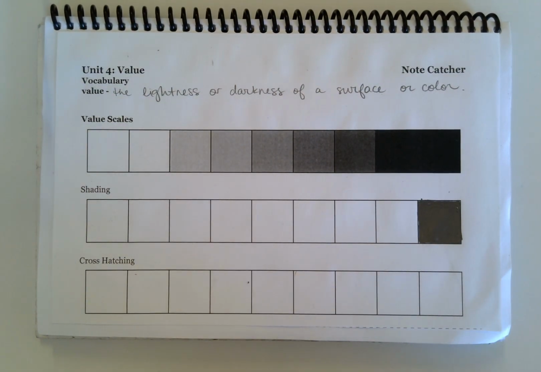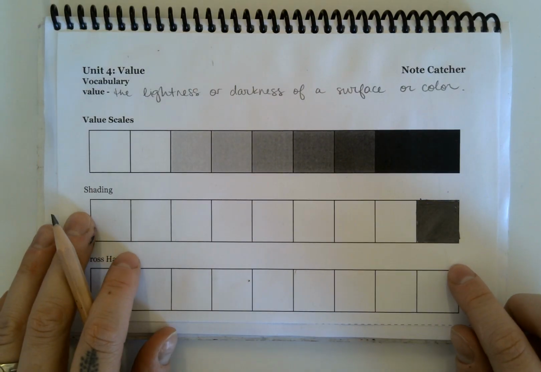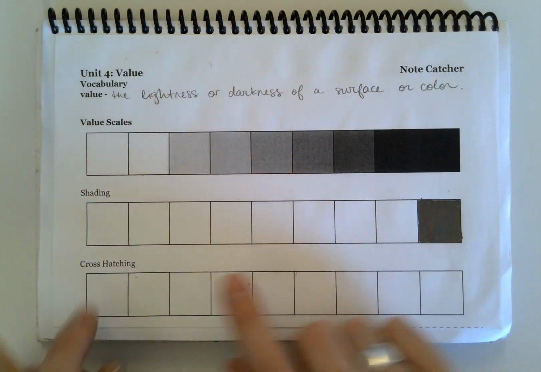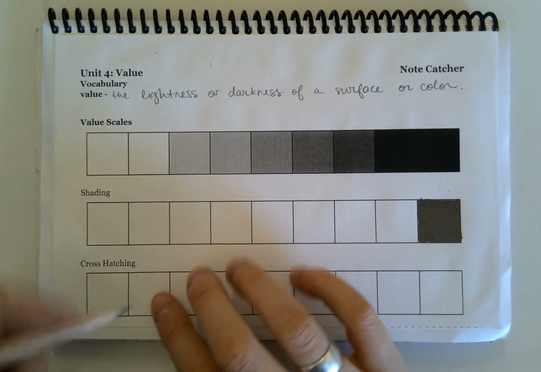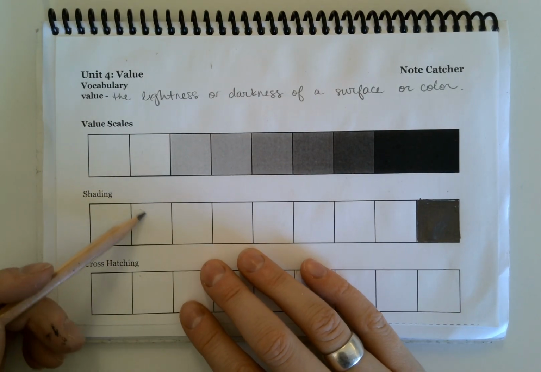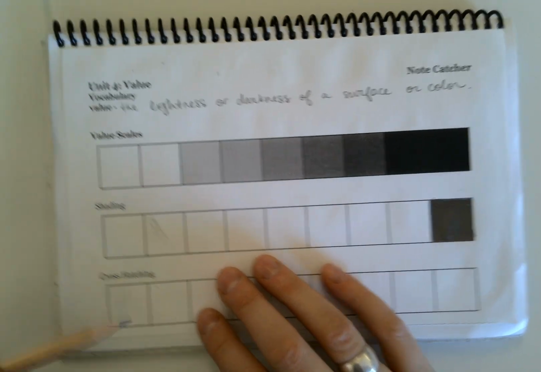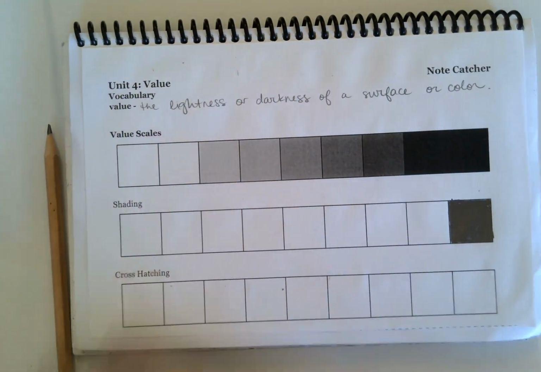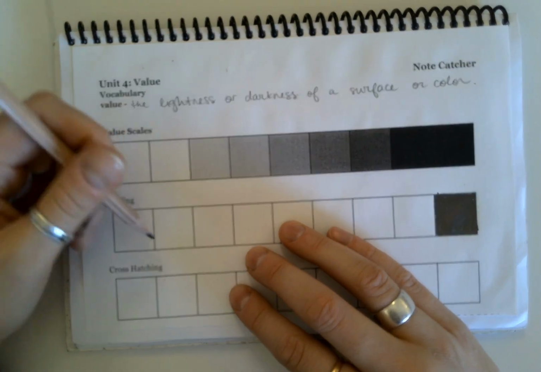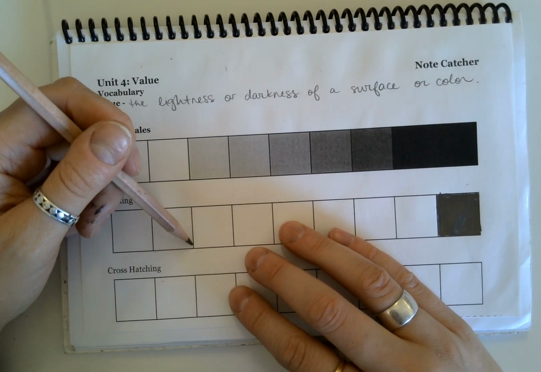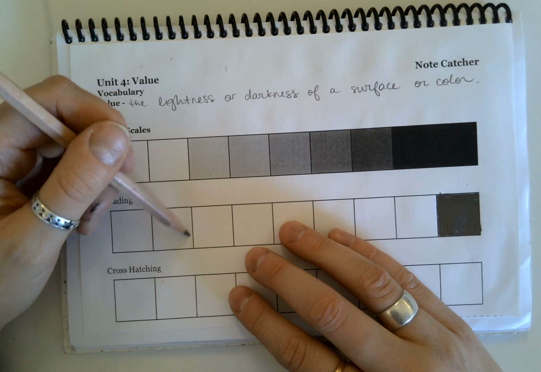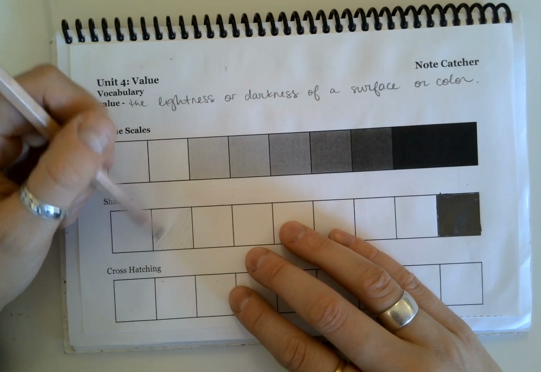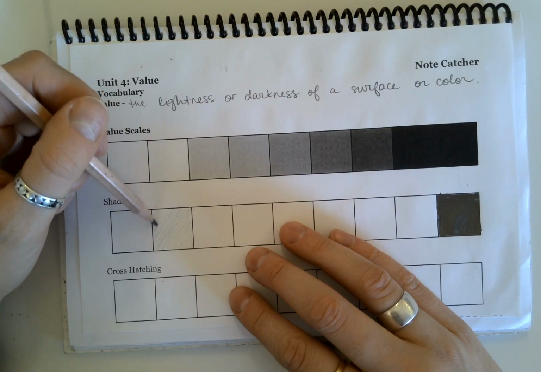So now that I have my lightest value and I have my darkest value, I am going to work inwards. So I'm going to make my second lightest value right here, and actually that might have been too dark. I don't know yet, but I think I need to add a little bit here. So I'm going to make this as light as I possibly can. And that just means barely touching the paper with your pencil.